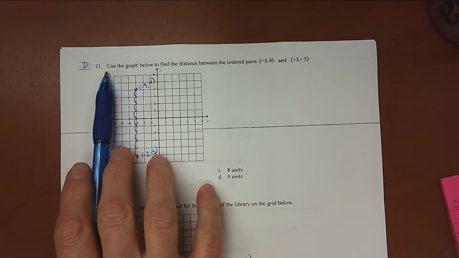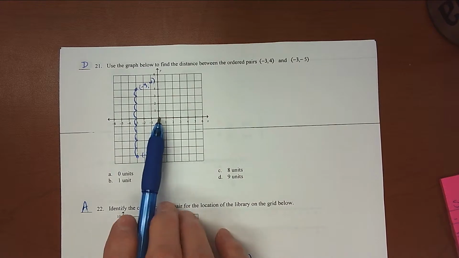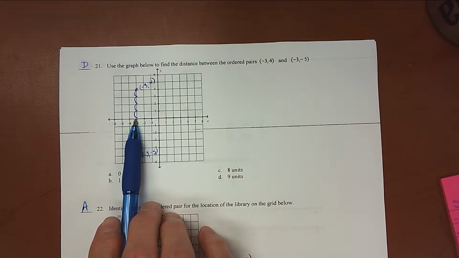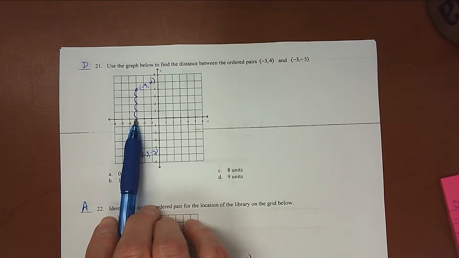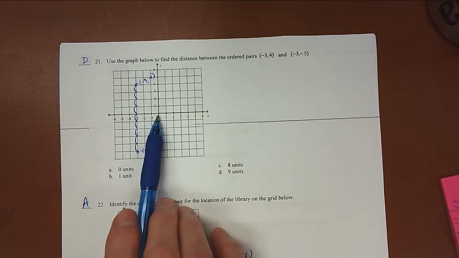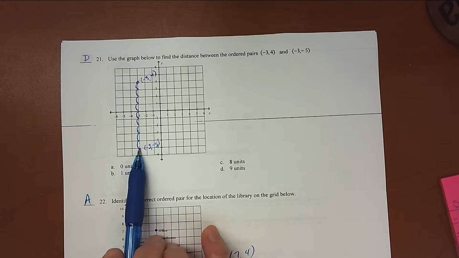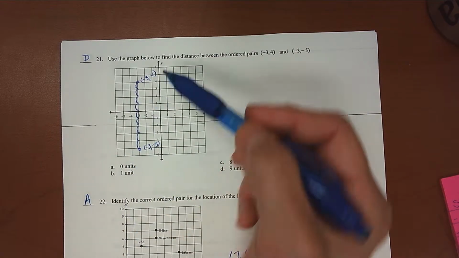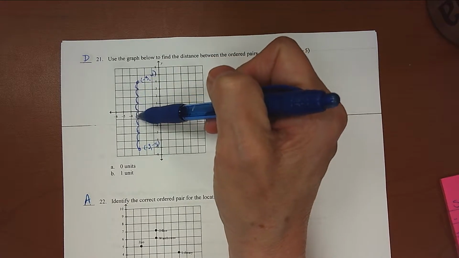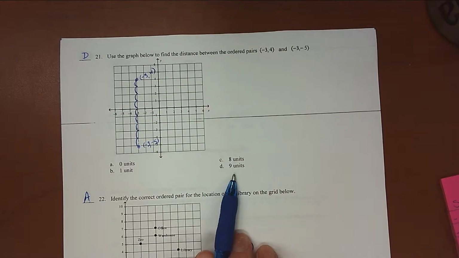Our first one says to use the graph below to find the distance between the ordered pairs -3, 4 and -3, -5. To graph the first one, we go back from the origin 1, 2, 3, that's -3, and then up from that spot for a +4, 1, 2, 3, 4, so this is -3, 4. For -3, -5, back 3 again for -3, but this time down 5 units for -5. Counting the spaces between those 2 points, 1, 2, 3, 4, 5, 6, 7, 8, 9. So there are 9 units between those 2 points.